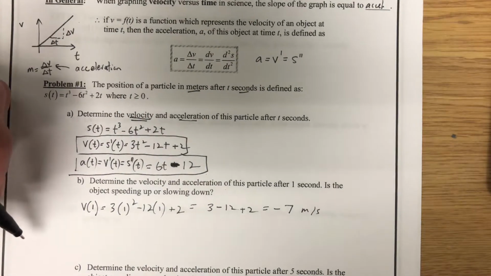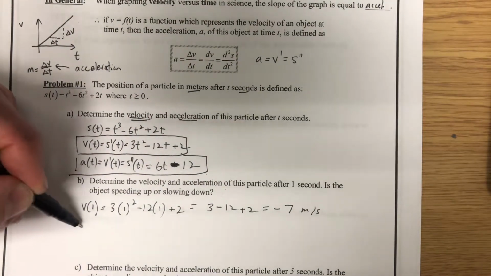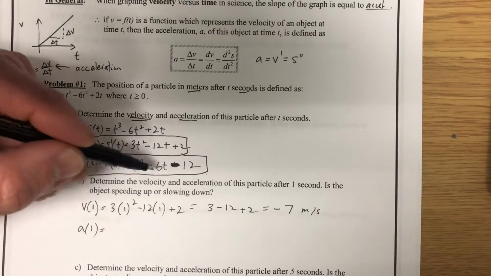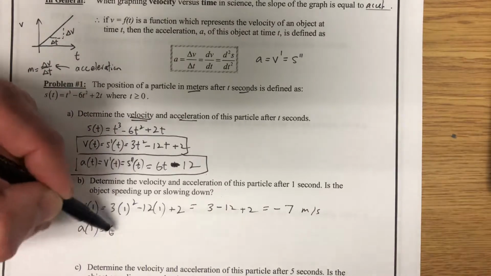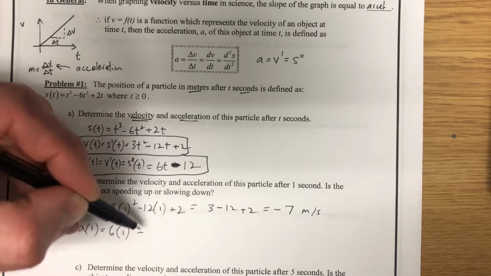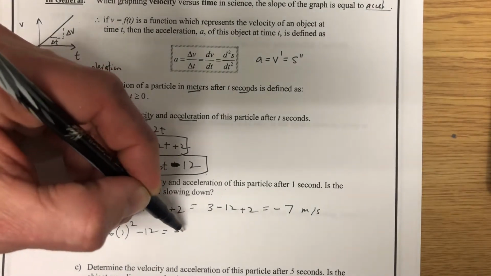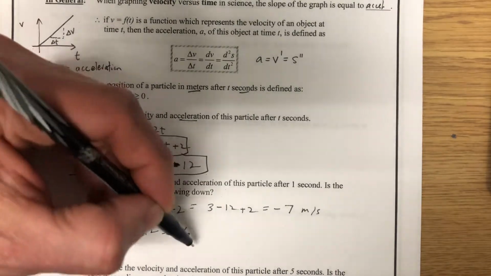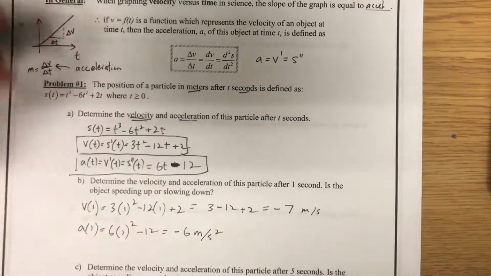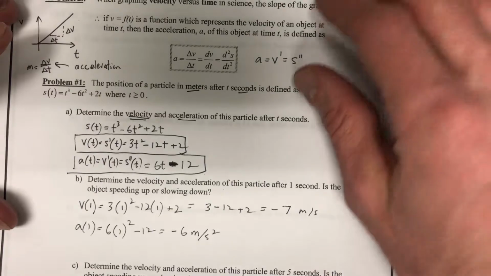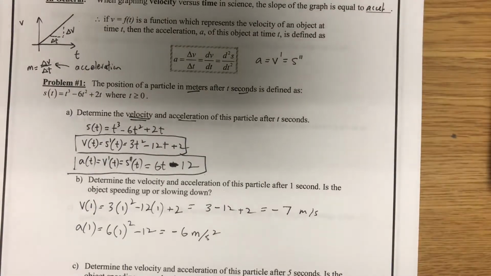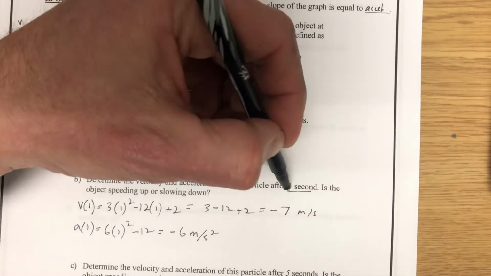Okay, and now the acceleration at 1 second, I'm using the other function, 6 times 1 squared minus 12. The acceleration is going to be negative 6, and we'd say this is meters per second squared. Okay, and so now we've answered this part.